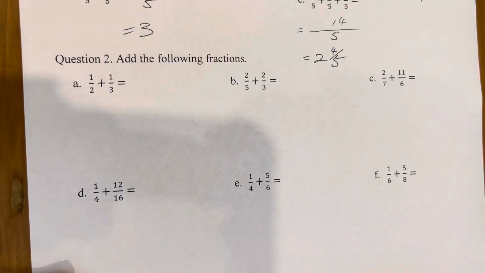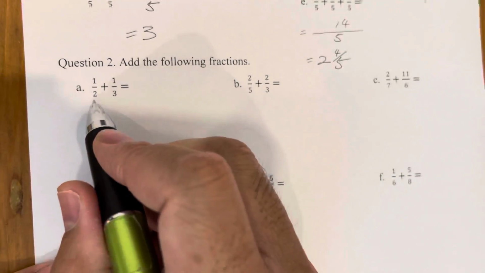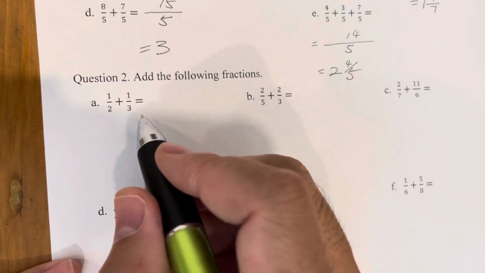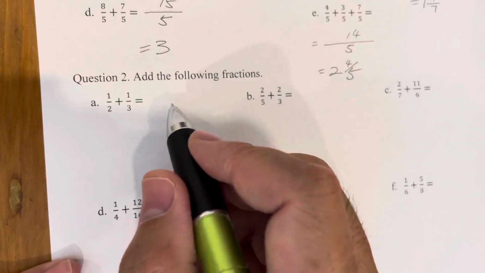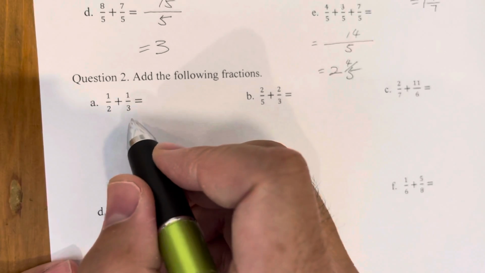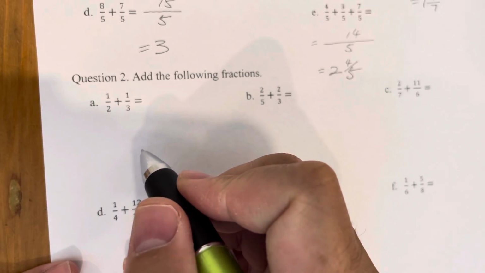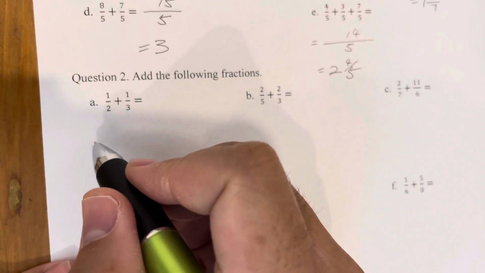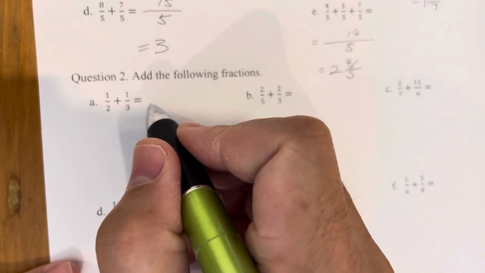Question 2. Add the following fractions. 1/2 plus 1/3. Now we have to convert both fractions into something with a common denominator. The number we're going to have at the bottom is called the least common multiple. The smallest number both 2 and 3 can fit in perfectly.